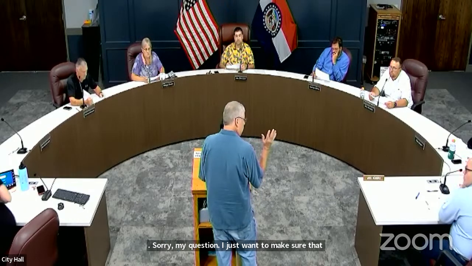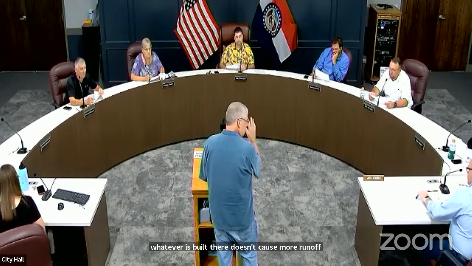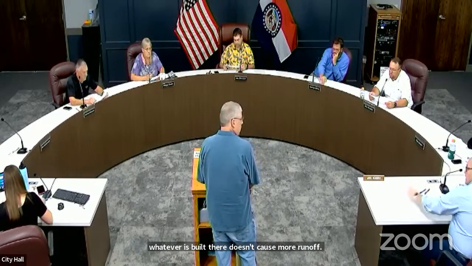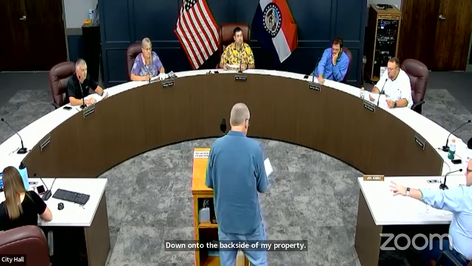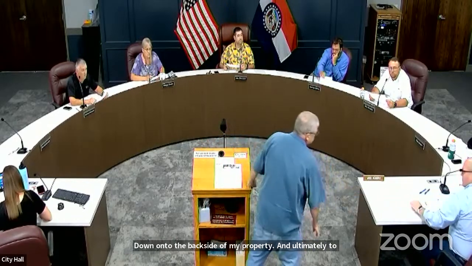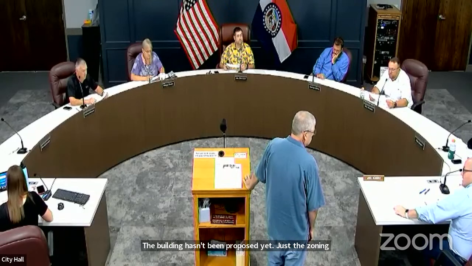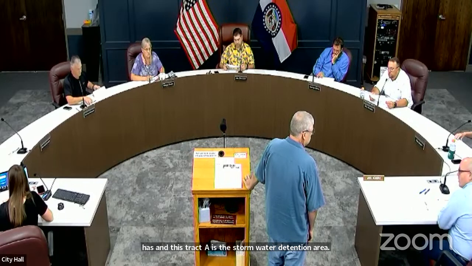So my question is, it's this property here? No, it's the big property, this one? Yeah. Okay. So my question, I just want to make sure that whatever's built there doesn't cause more runoff down onto the backside of my property. Ultimately, to clarify, the building hasn't been proposed yet, just the zoning has. And this tract A is the stormwater detention area. It has not been specifically designed, but a stormwater study has been completed.